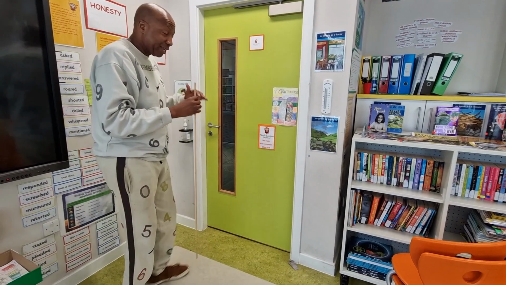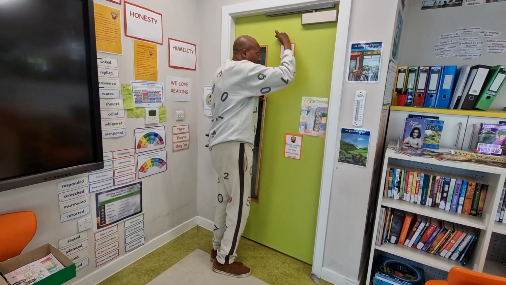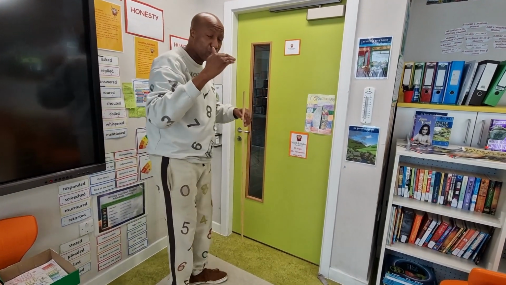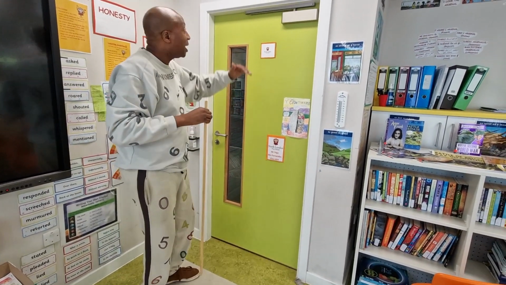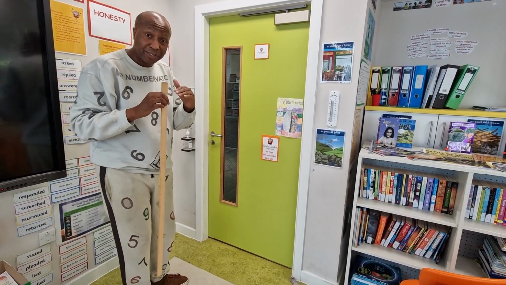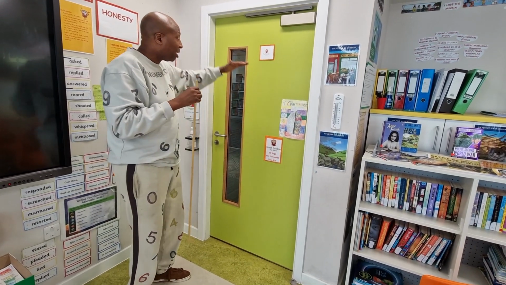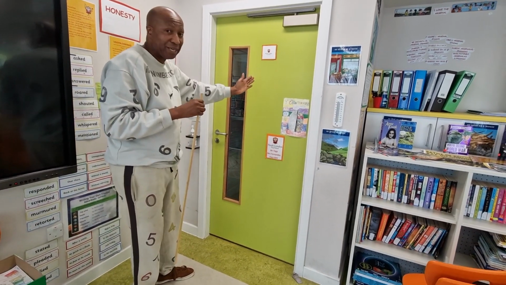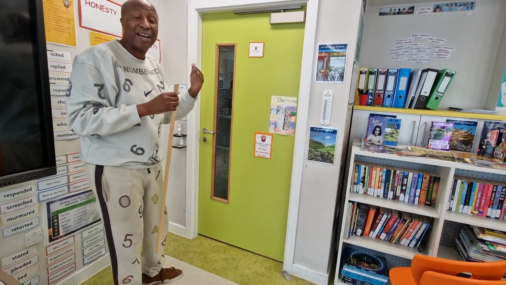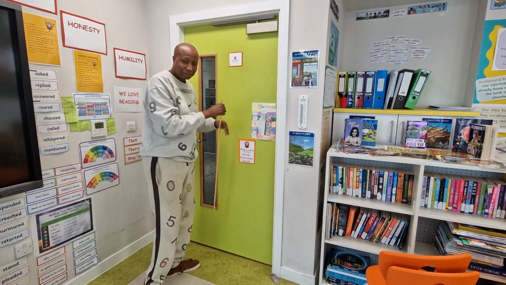So, if I can walk through the door without having to bend my head down, my height roughly must be less than 2 meters. And I'm actually 1 meter, 83 centimeters tall. But because I know that this door is 2 meters, I know that I do not have to bend my head when I'm walking through the door.